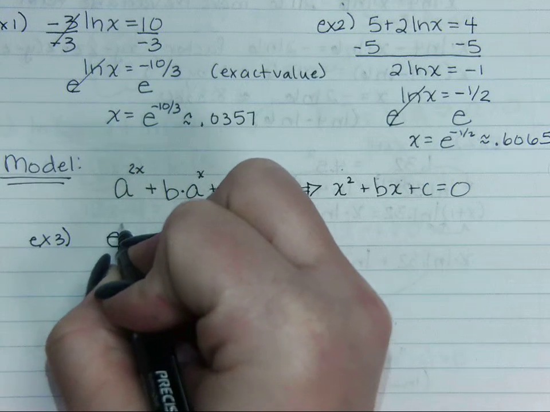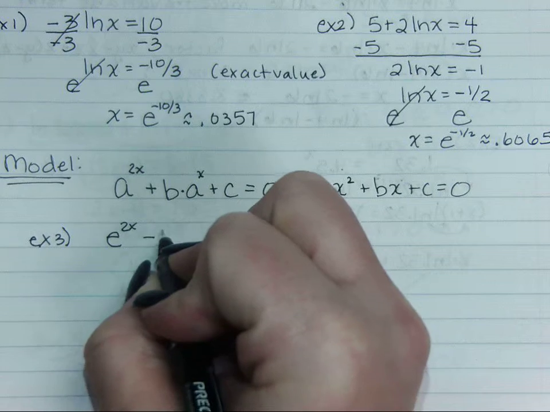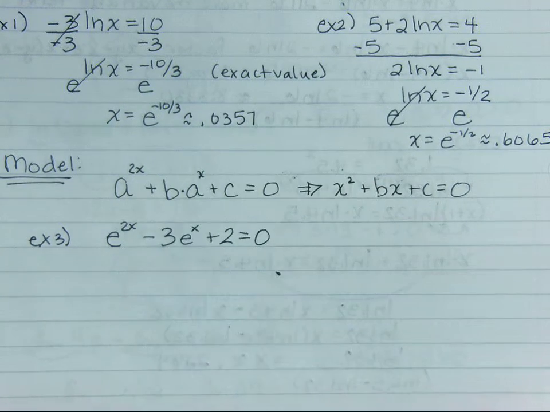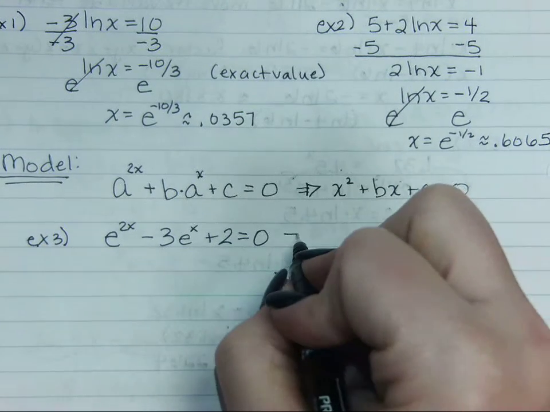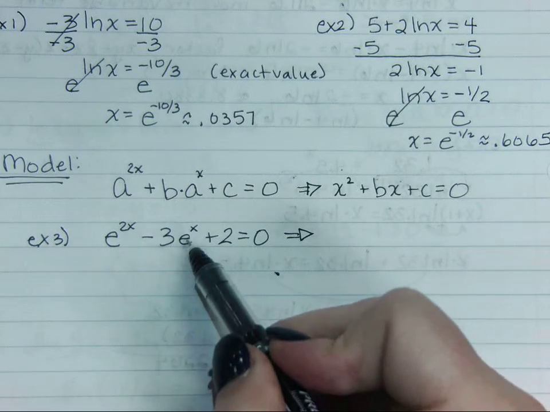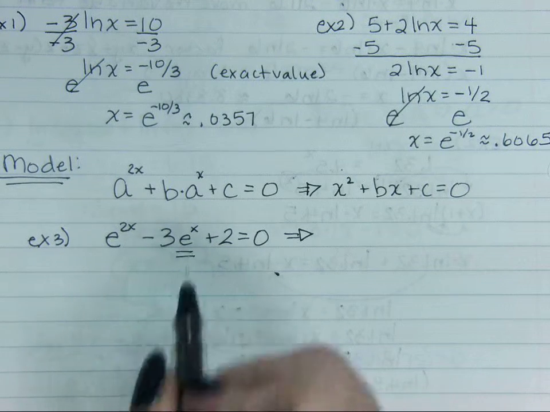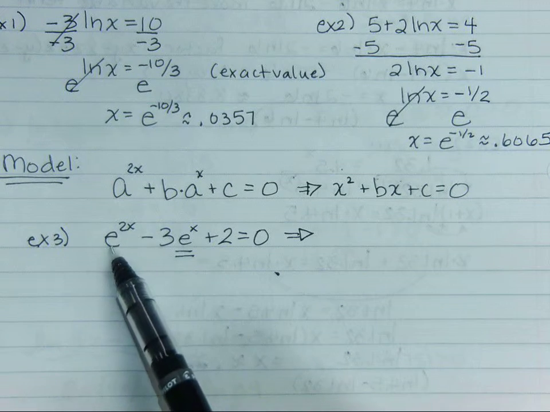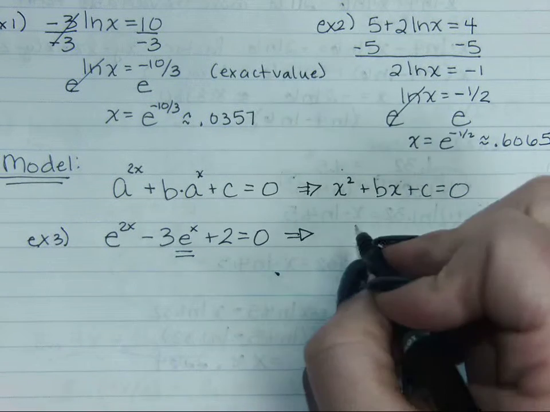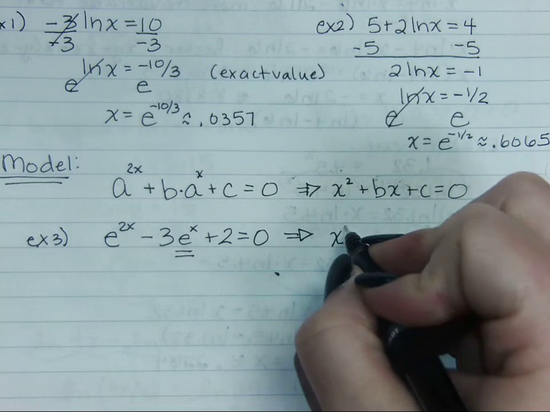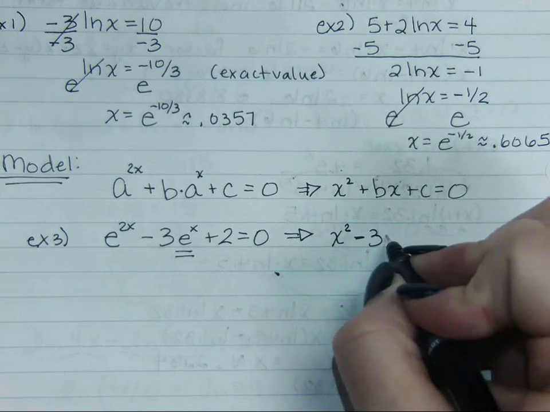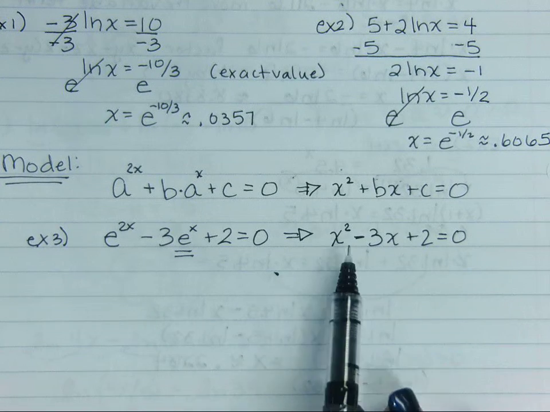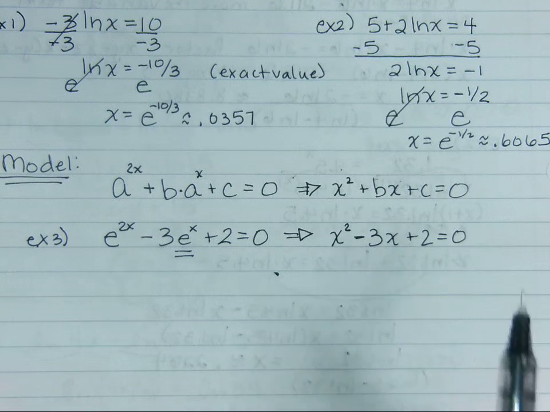So I have e to the 2x minus 3e to the x plus 2 equals 0. And what I need to recognize here is that my base is an e to the x power. So really, I want you to focus on the one in the middle to see what is my base to the first power. All right? That means that this is the base to a second power. And so again, this is a model where I have a base squared minus 3 times the base plus 2 equals 0. And so I have to think about how would I factor this and start solving.